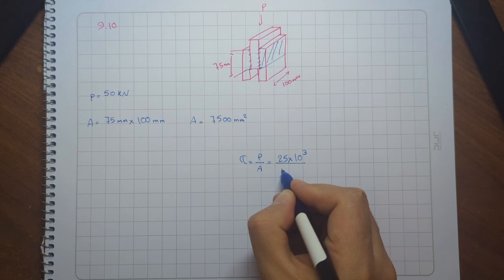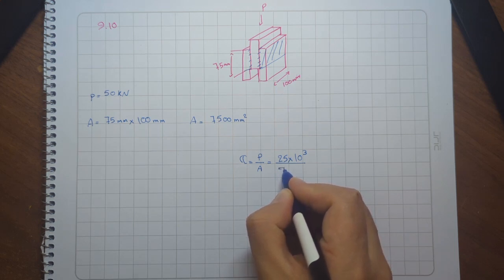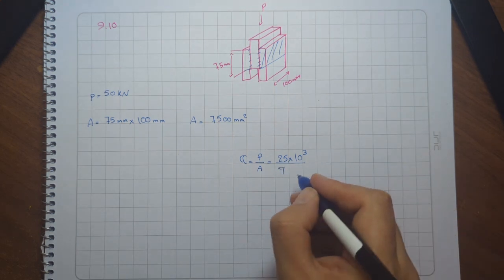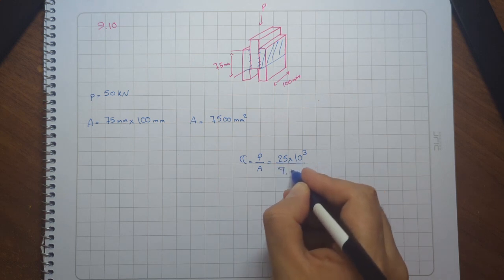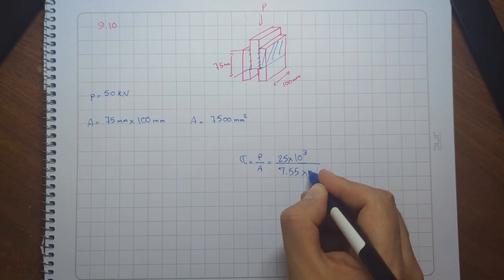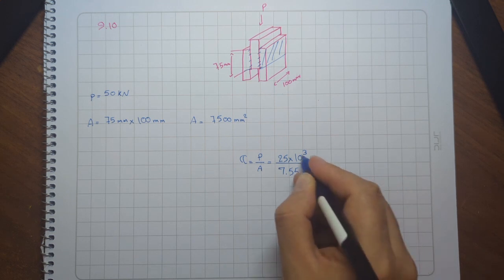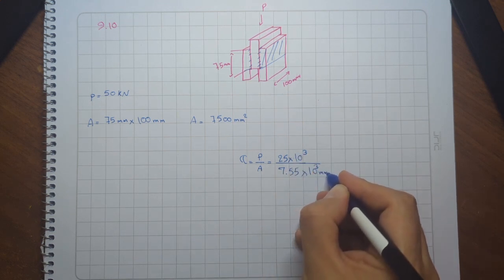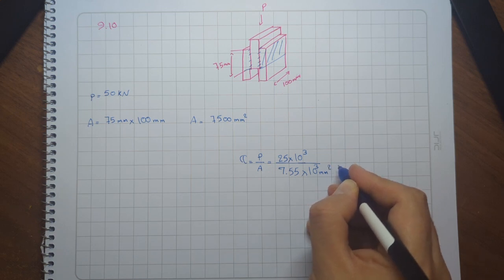So 25 kilonewtons, if we want to just convert it to newtons, and 75 if you want to convert it to, no, let's just do 75 for making it easier for us. I want to do this.